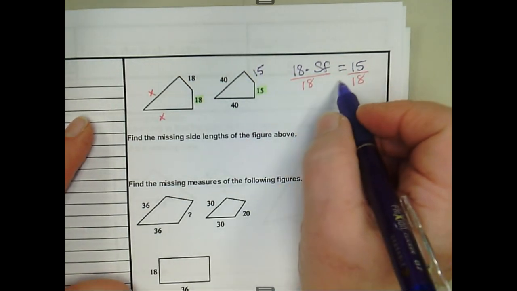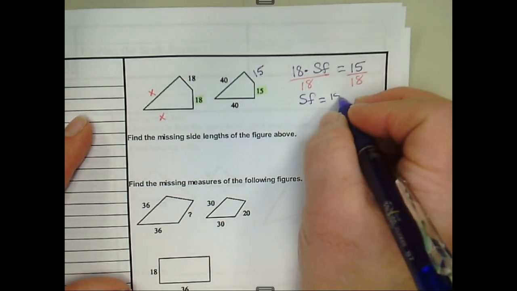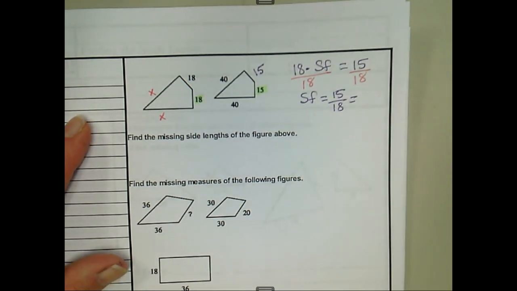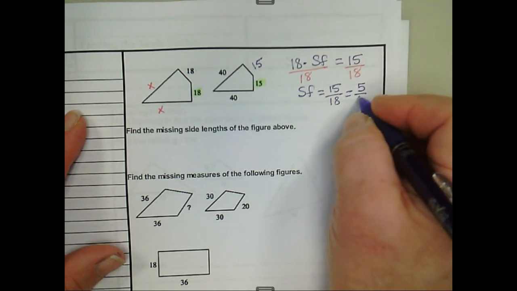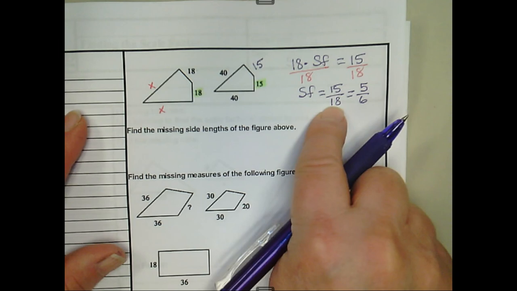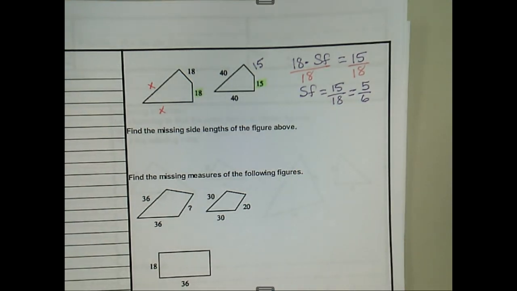Okay, so my scale factor is 15 over 18. Okay, 3 goes into both, so it is 5 over 6. 15 divided by 3 is 5. 18 divided by 3 is 6. So my simplified fraction is 5 over 6.